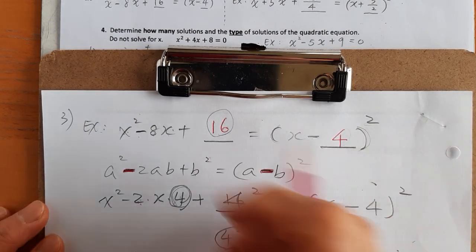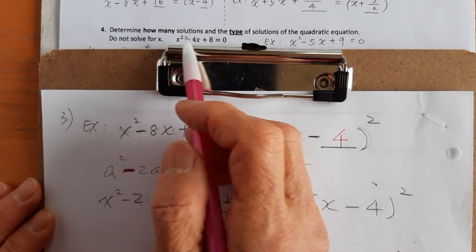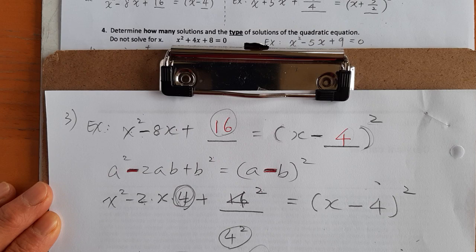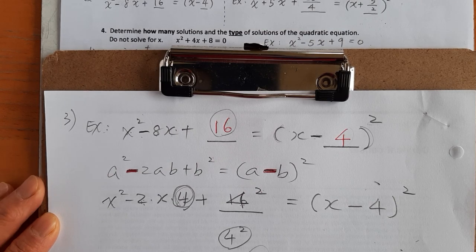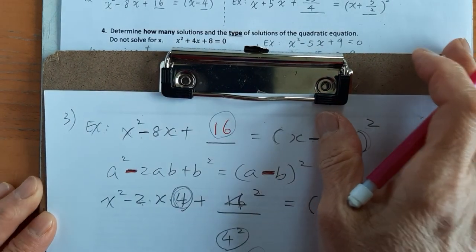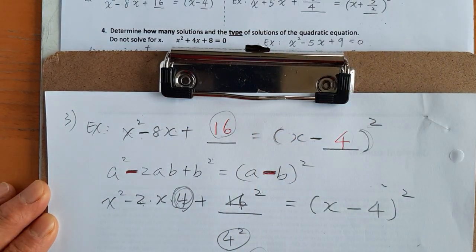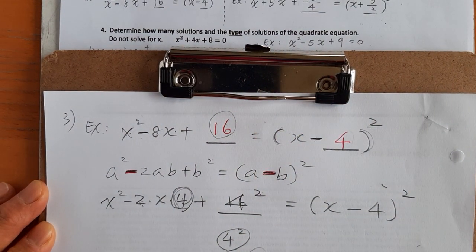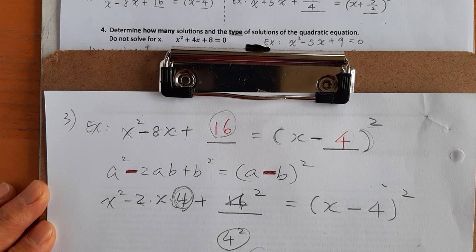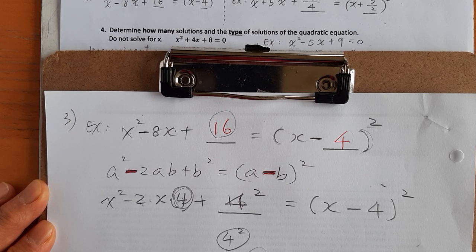Question 4, homework. Determine how many solutions, 1 solution or 2 solutions or no solution, the number of solutions, and the type of solution of the quadratic equation. Type means a real number or complex number, and the real numbers also separate into 2 kinds: one is a rational number and the other is an irrational number.